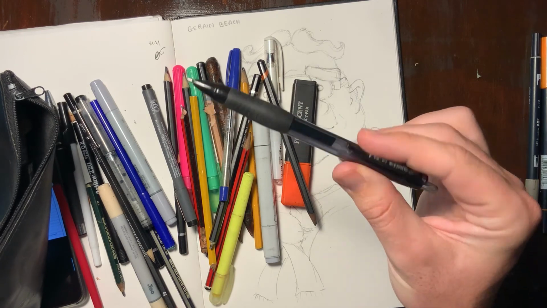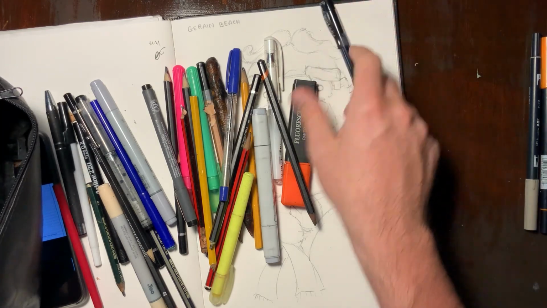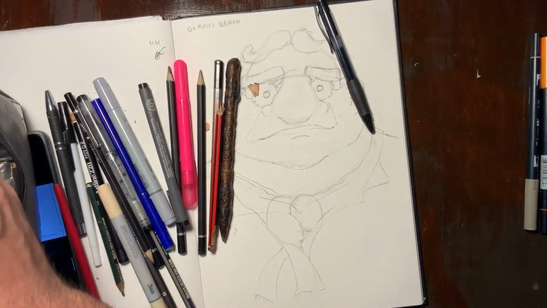We're going for the old ballpoint pen today. Alright, let's get all these back in here. In you go.